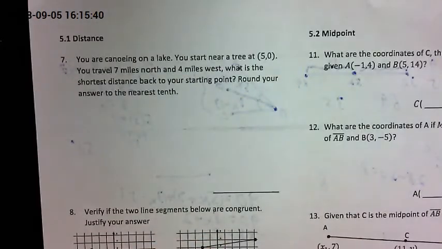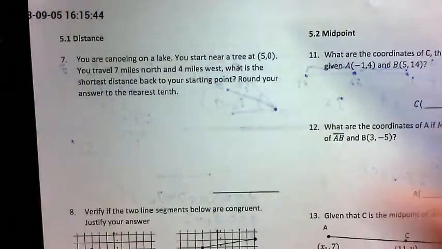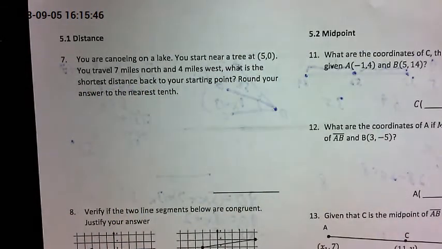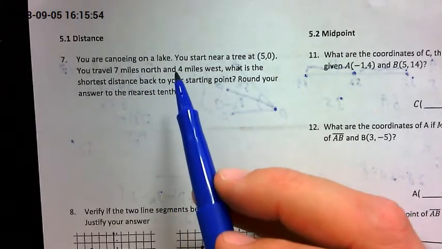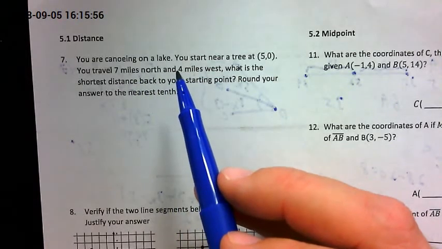All right, on the back. So this was all section 5, activity 5. So now, distance on a coordinate plane. Now, we tied distance on a coordinate plane together with Pythagorean theorem, right? So, on this one, you can do this one multiple ways. You can do your distance formula.